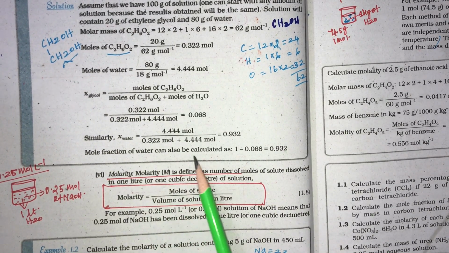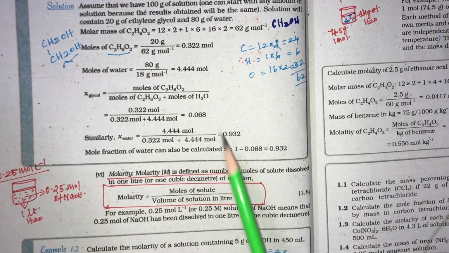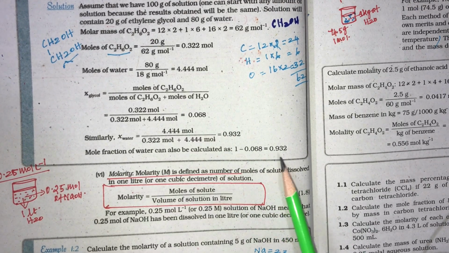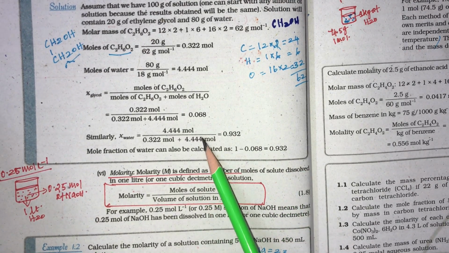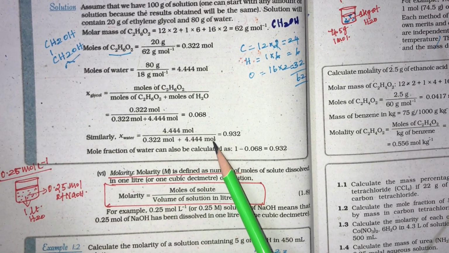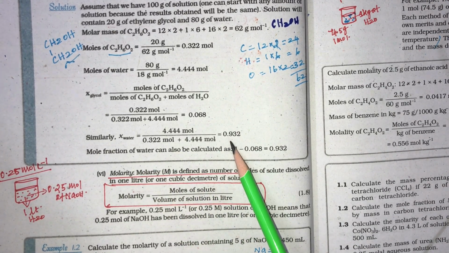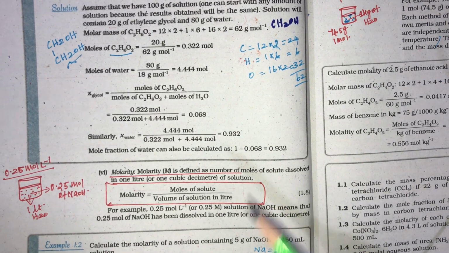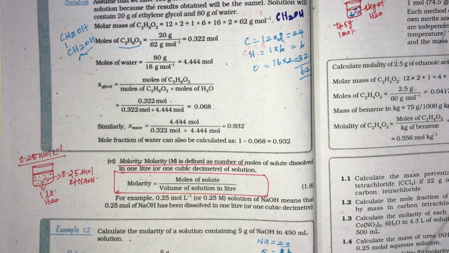The mole fraction of water can be calculated by 1 minus that of ethylene glycol, that is 0.932. Otherwise, the number of moles of water divided by the total number of moles present in that mixture will give you 0.932. So that is the mole fraction calculation.